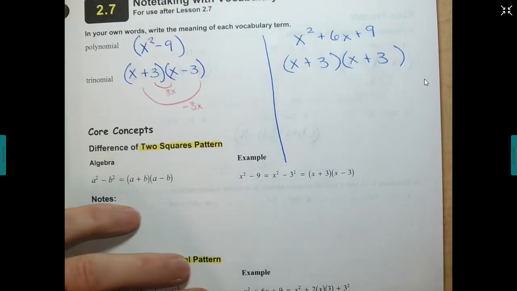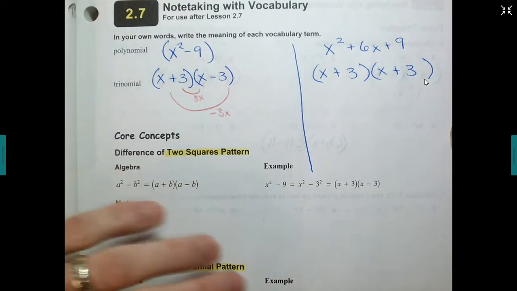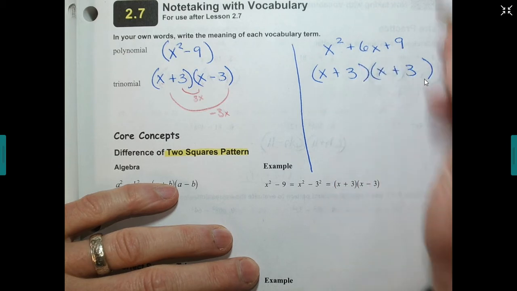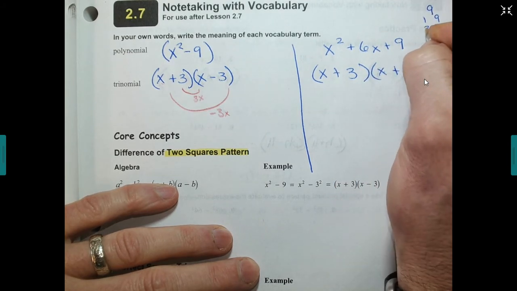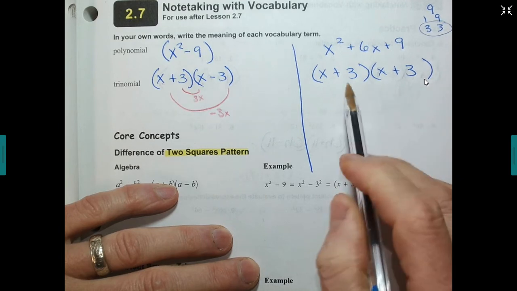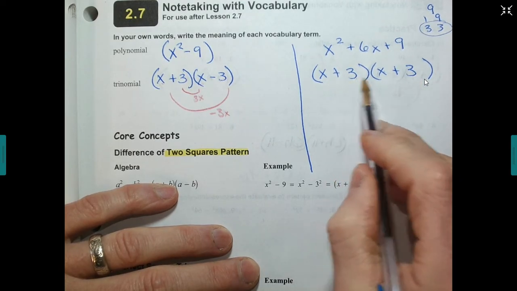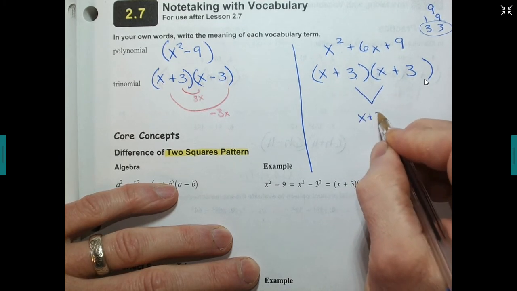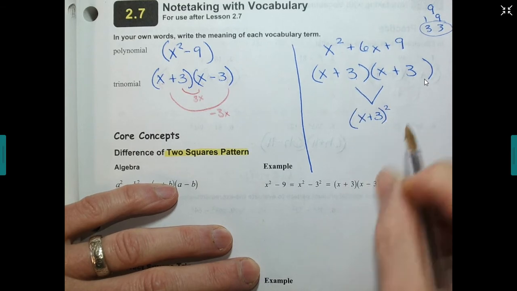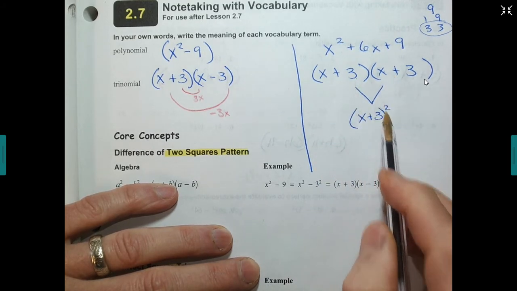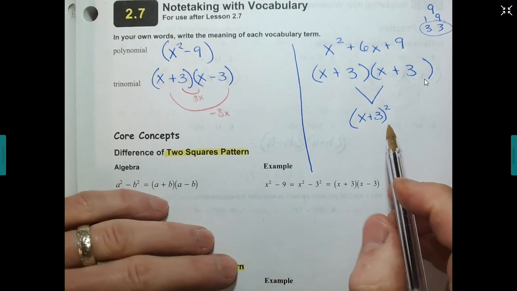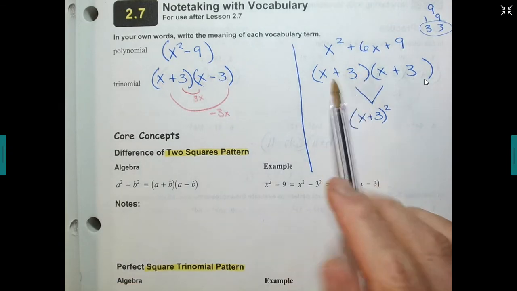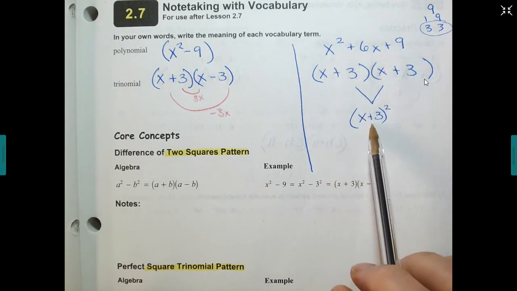So I have the x, and then what factors of 9 get me to 6? Well, I did my factors of 9. I have 1 and 9, and I have 3 and 3. Well, that gets me to 6. So I have x plus 3 times x plus 3. Well, I can also rewrite that as x plus 3 squared, right? It's the exact same thing. It's just that the same factor is squared. So that's how you do a perfect square trinomial pattern. That's what this is called, a perfect square trinomial pattern.